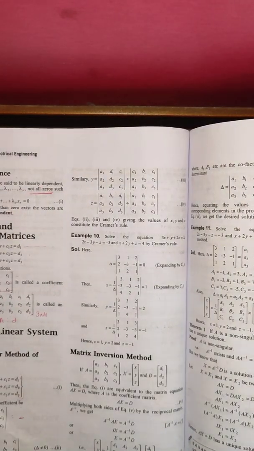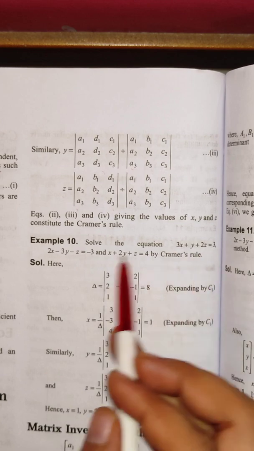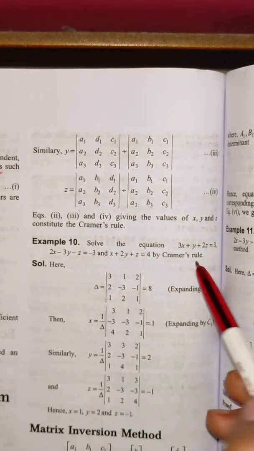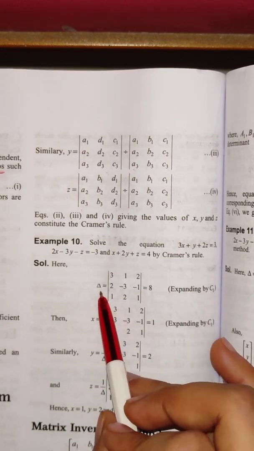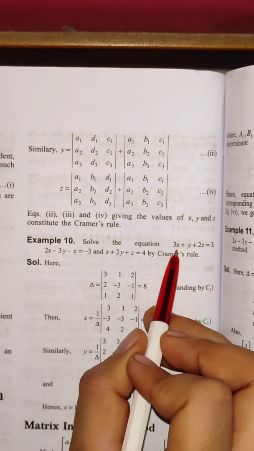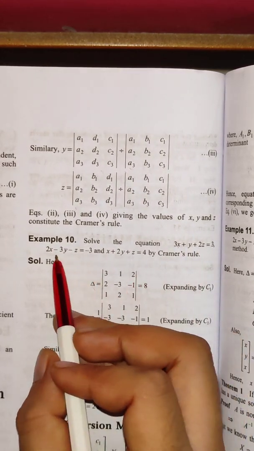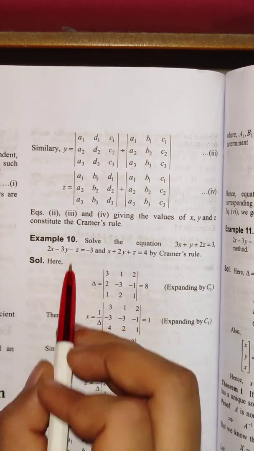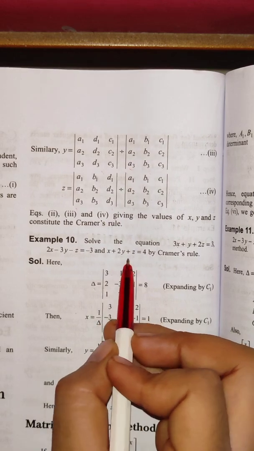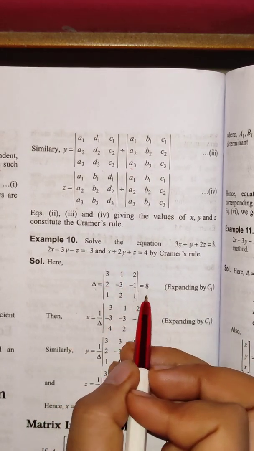Example. This is example 10. Solve the equations. 3 equations are given and we have to solve these equations by Cramer's rule. So इन्होंने पहले del निकाला. Del coefficients of all the equations: 3 1 2, the next row is 2 minus 3 minus 1, the third row is 1 2 and 1. This is del. When solving this we get 8.